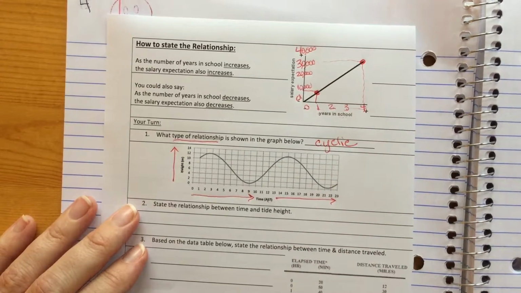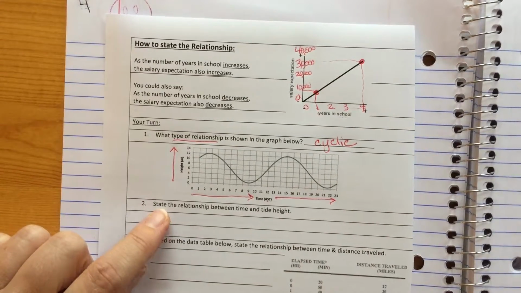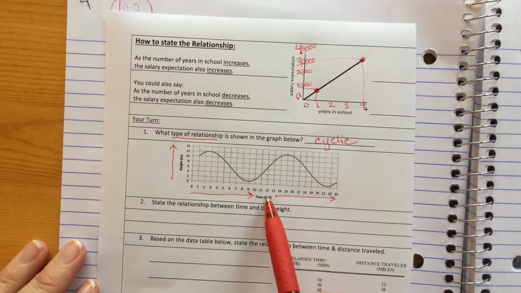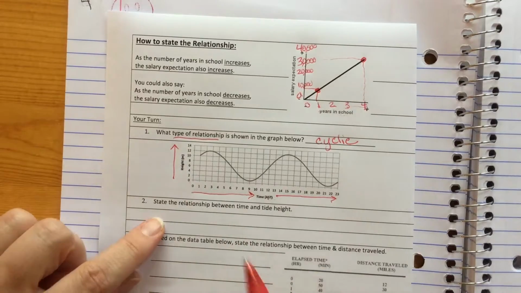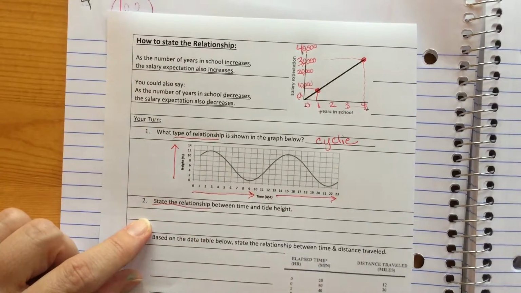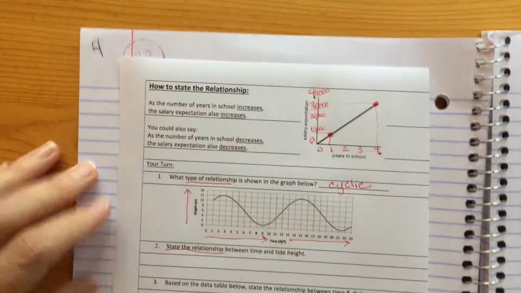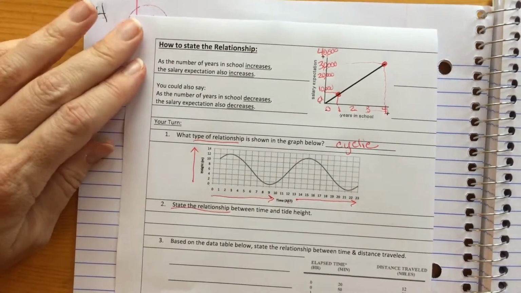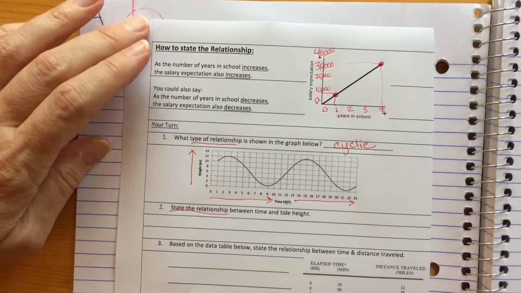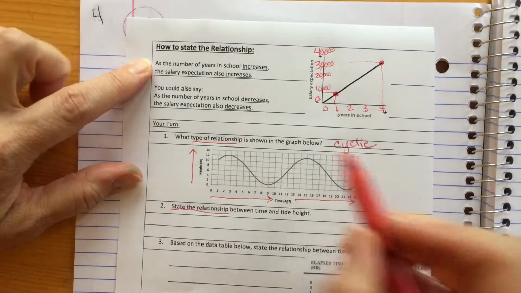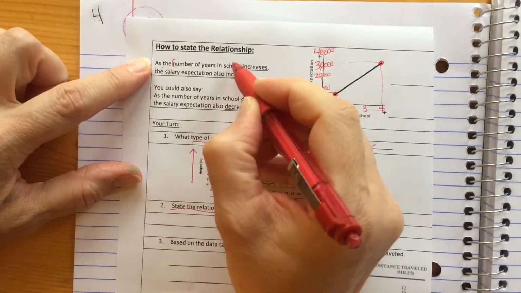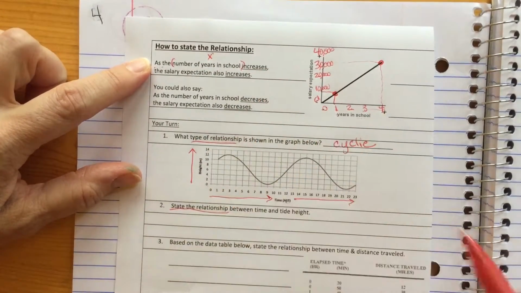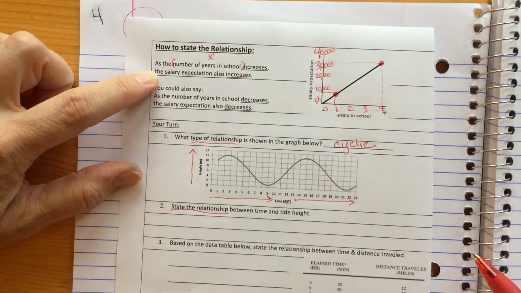Okay. The second question is asking me to state the relationship between time and tide height. So this is time, this is height. So this is now asking me not whether or not this is a cyclic relationship. This is asking me to state the relationship like we did up here. So anytime you're stating the relationship, you start off and you say, as the whatever is x, this is my x, as that increases, what happens to y?